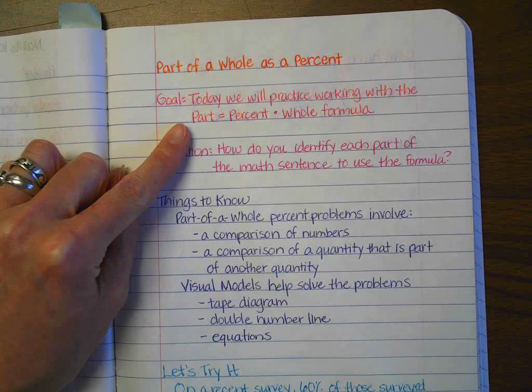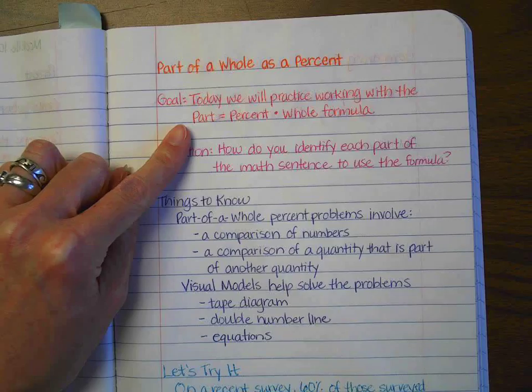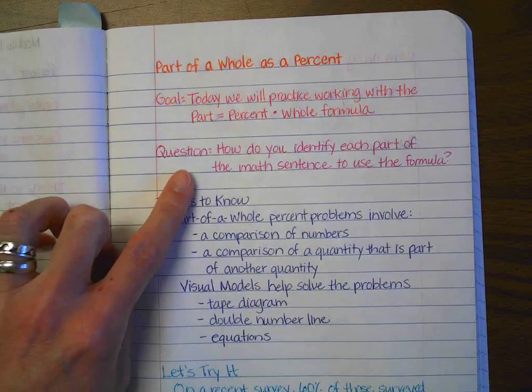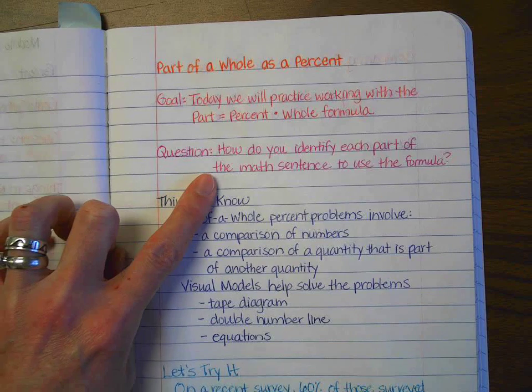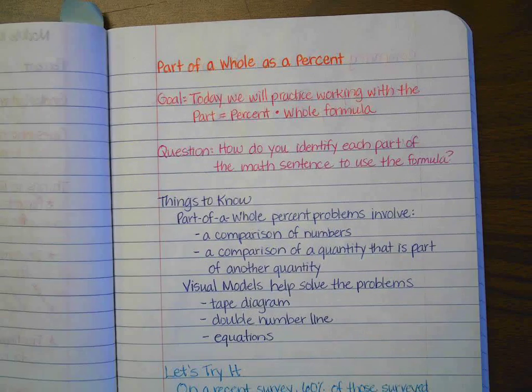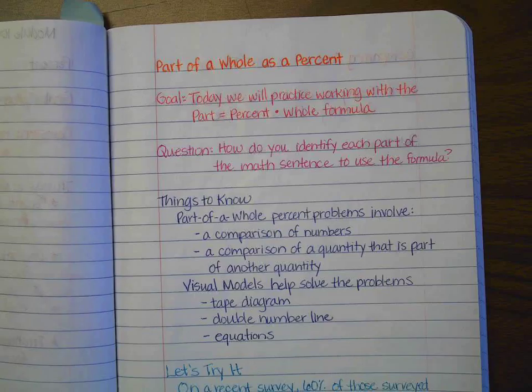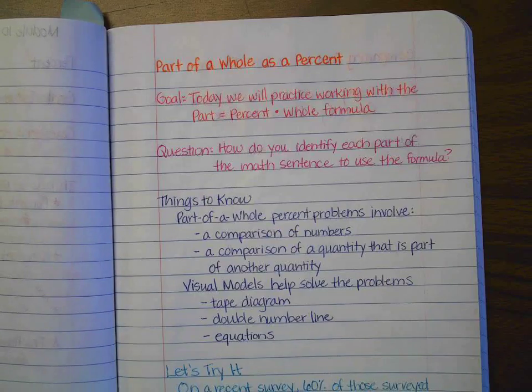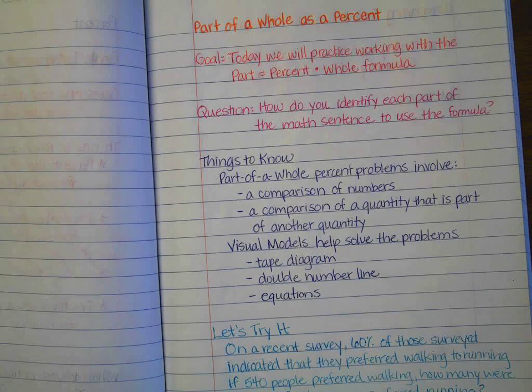Okay, so going back to our goal, today we will practice working with the part equals percent of whole formula. You are going to do that with lots of practice in class. How do you identify each part of the math sentence to use the formula? You really have to understand what it's asking you to help you figure out each part. So I hope this helps you. We're going to practice it together in class, and I will see you then.